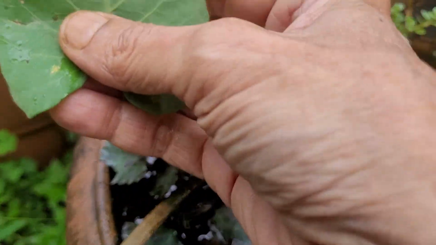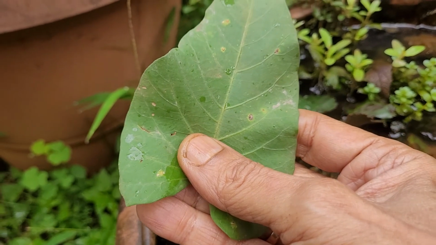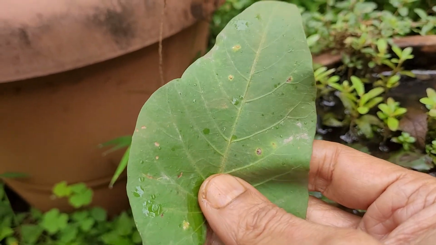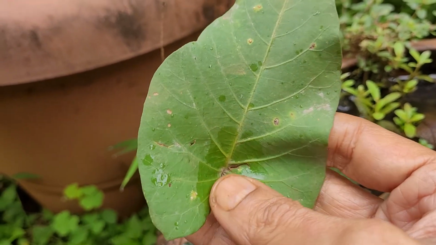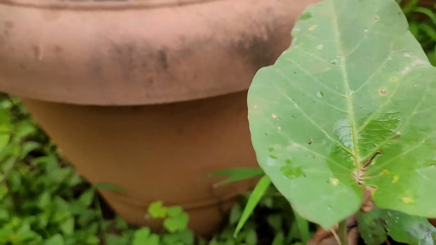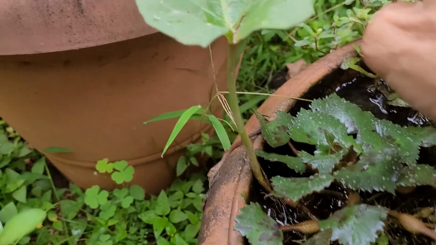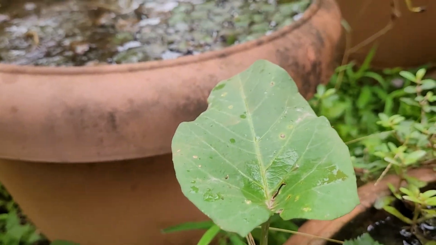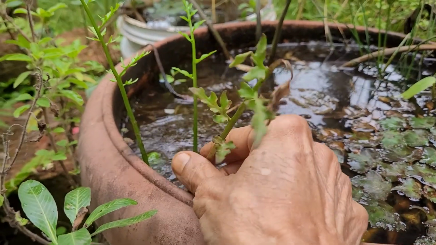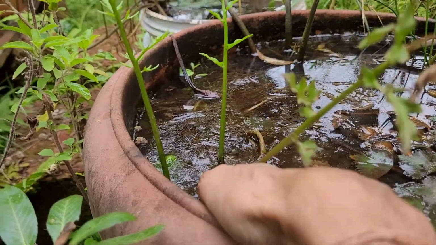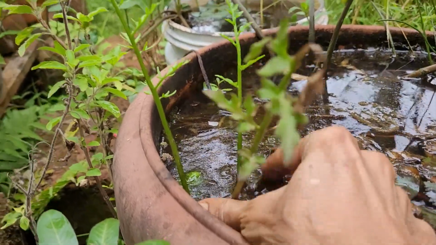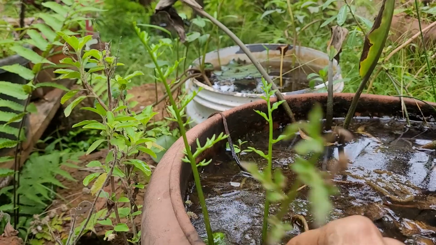Then I got that Ipomoea aquatica. This also, you can put the root in, then it will grow outwards. Then these aquatic ferns also you can grow in this. Some shallow water, you can have some 3 inches or 5 inches. You plonk one on the side.